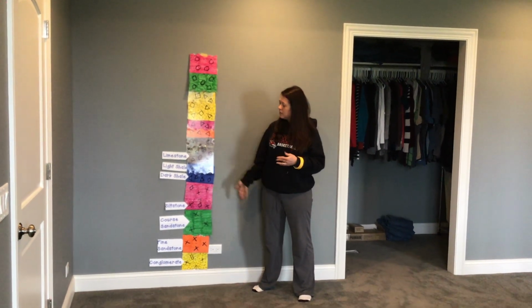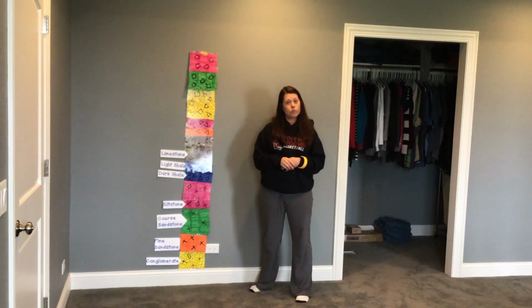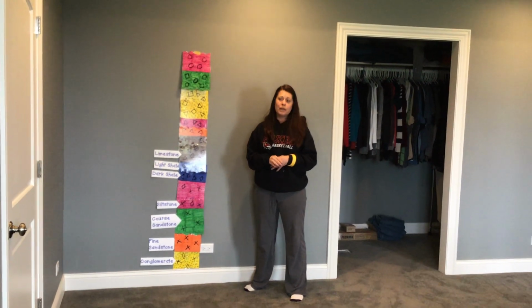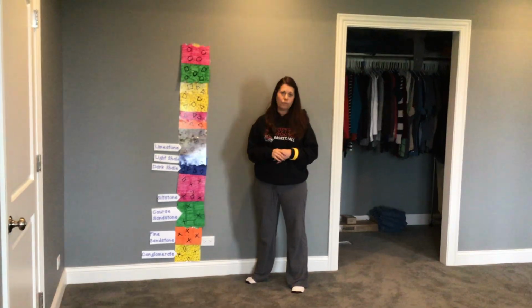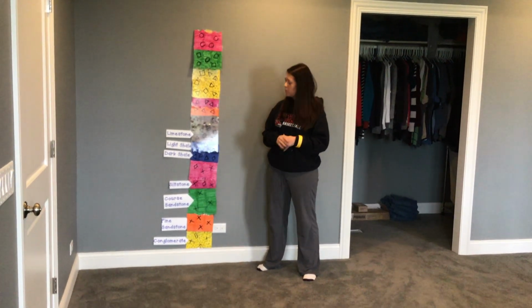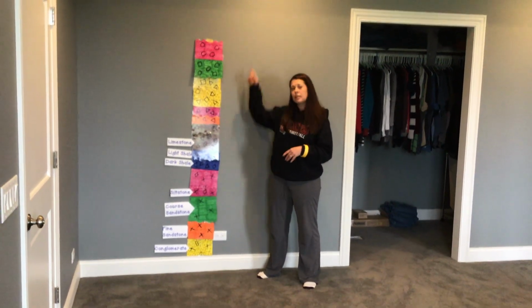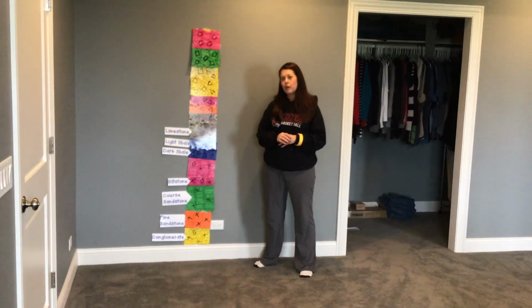You're going to use this to build your own geological column in today's activity. So you will have all the same pieces that I started off with. You're going to rearrange them so that you get the same final product as this, and then you will have some questions to answer after.